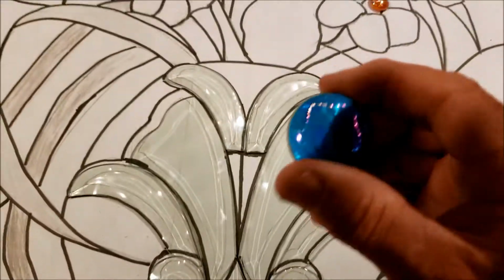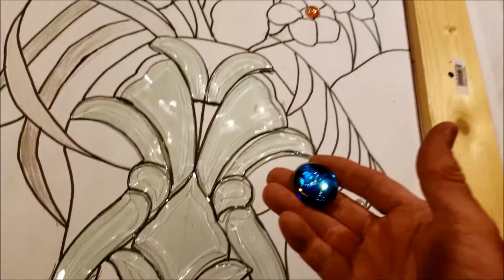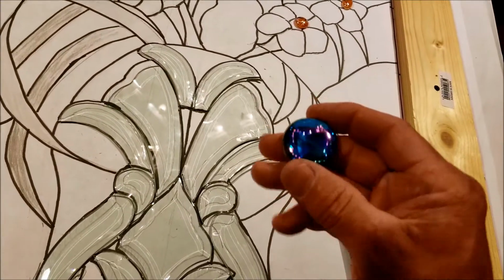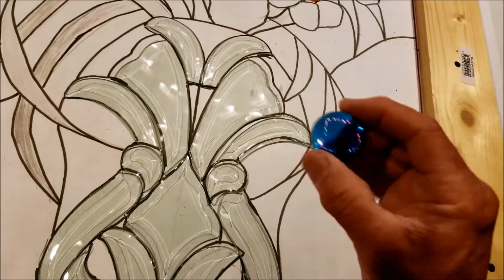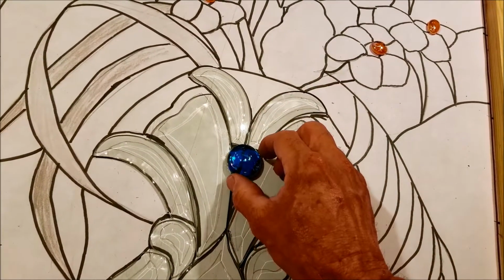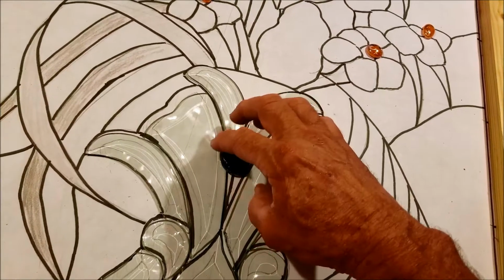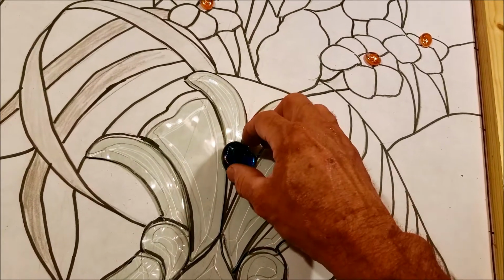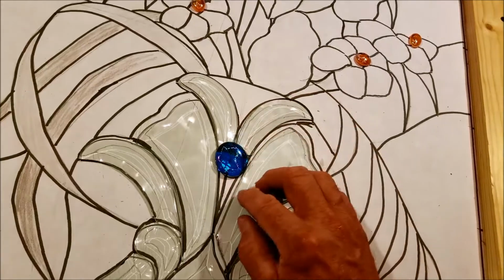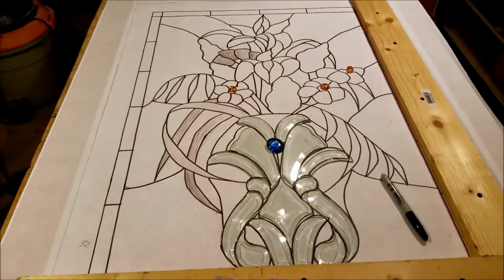I found this big blue iridized jewel, or not a jewel, it's just a glass blob. But I think that's kind of pretty. I think I'm going to put that right there, because I don't have a good intersection there with my little design. Again, using what I had, I'm going to modify that so that that thing fits in there. I think that might look kind of cool.